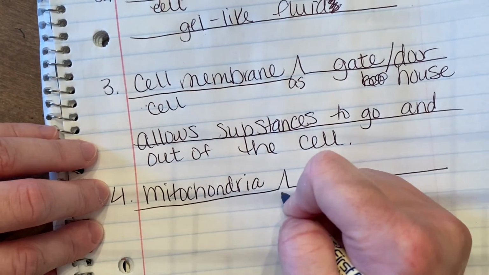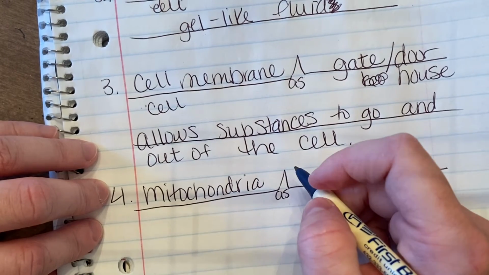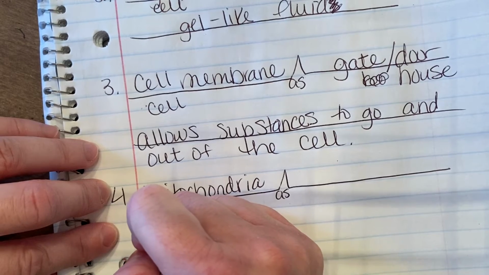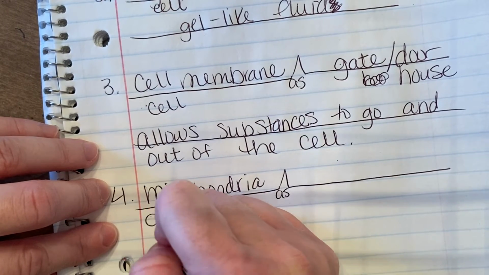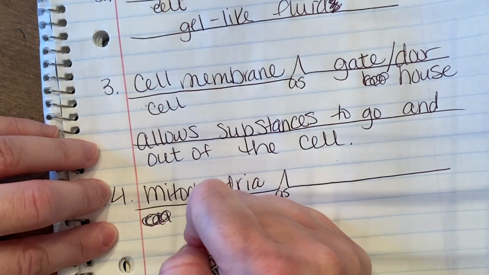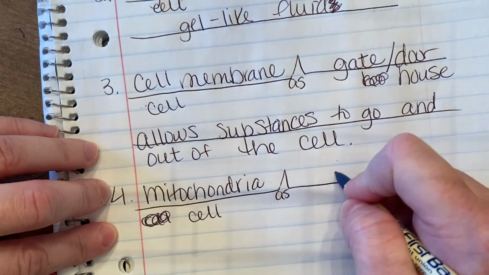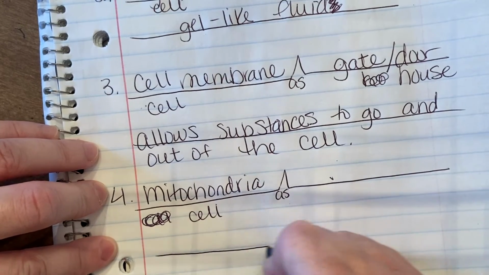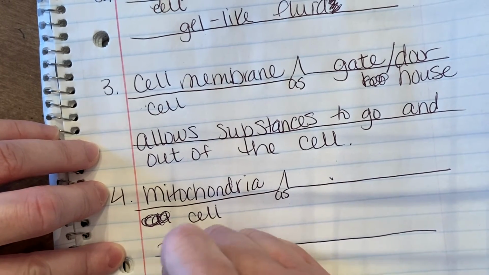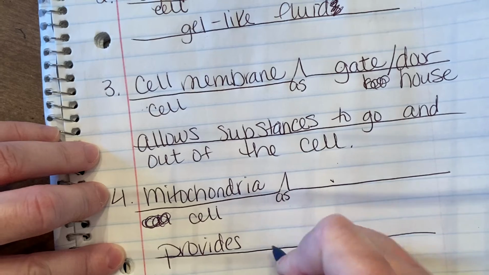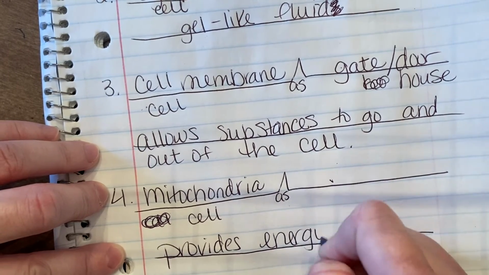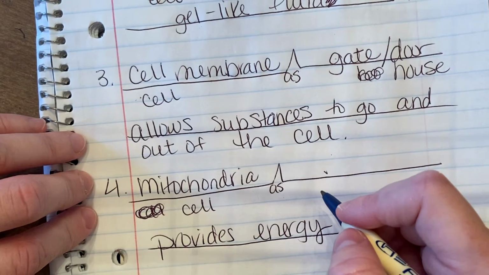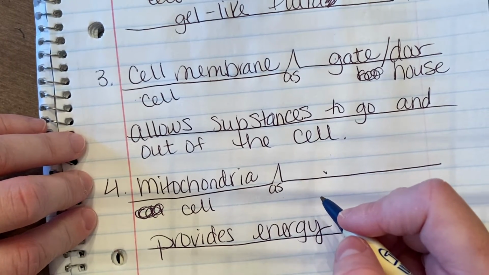So the mitochondria, you find it in the plant or animal cell. Oops, let me rewrite that. You find the mitochondria, its function is that it provides energy. You might hear people say the mitochondria is like a powerhouse of the cell. The mitochondria provides energy for the cell.